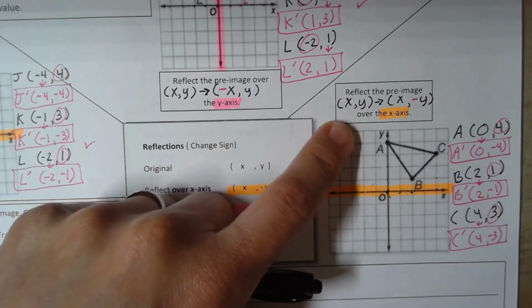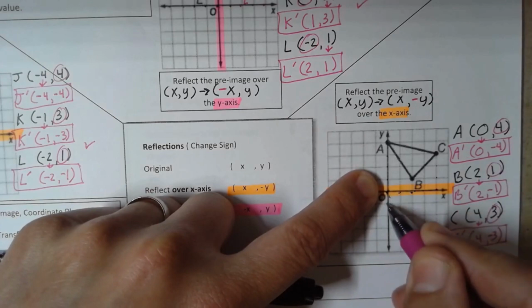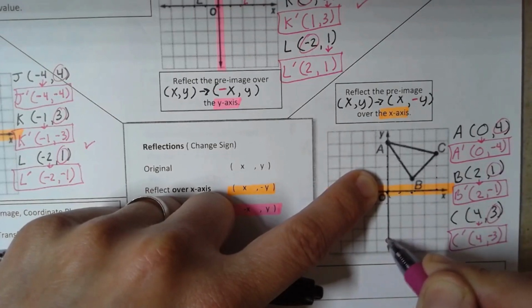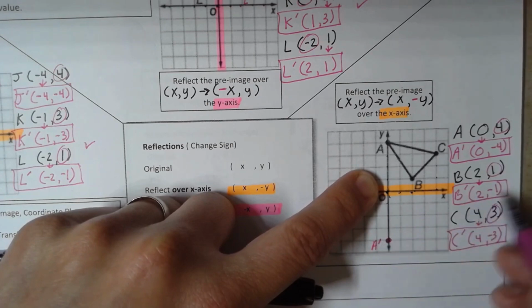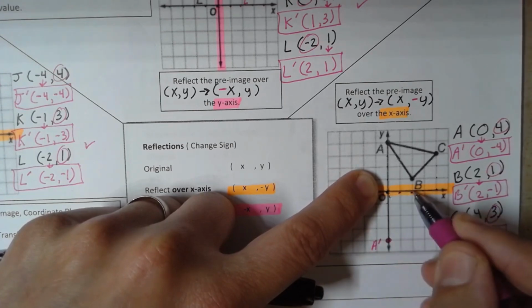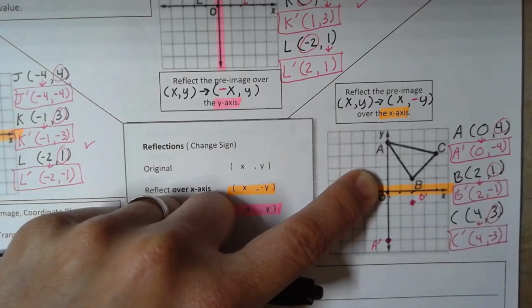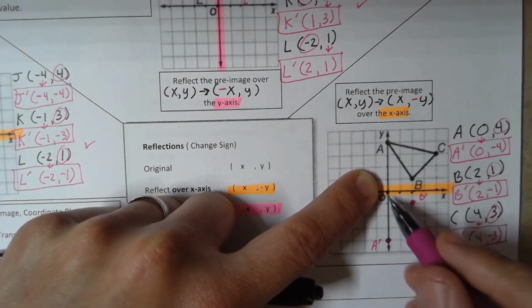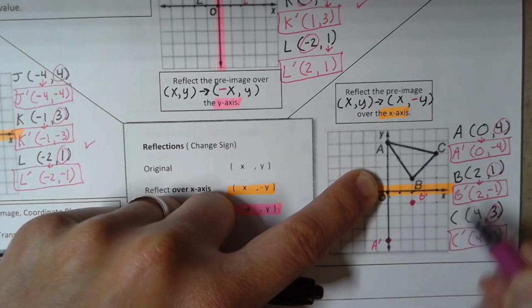And now let's plot them. A prime is at 0, negative 4. So 0, and then 1, 2, 3, 4. So that's going to be A prime. B prime is 2, negative 1. So I'll go over 2, down 1. That's B prime. And C prime is 4, negative 3. So 1, 2, 3, 4, 1, 2, 3.